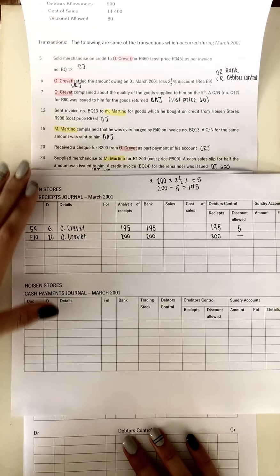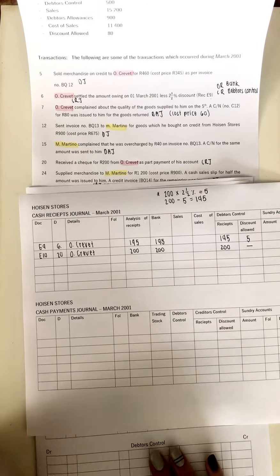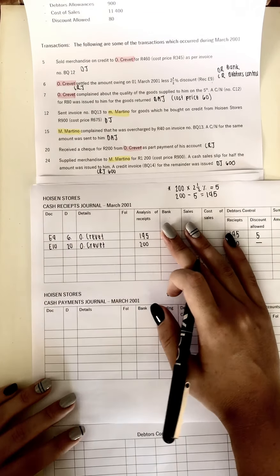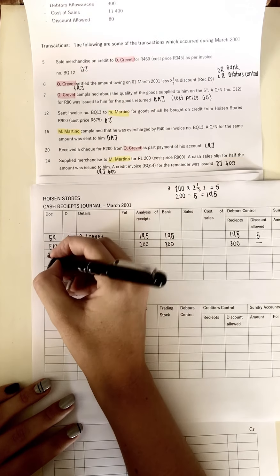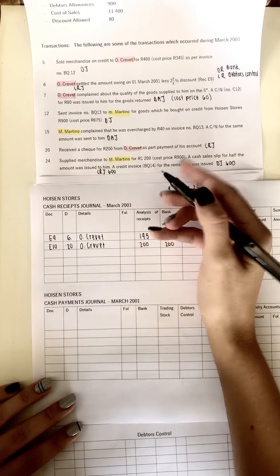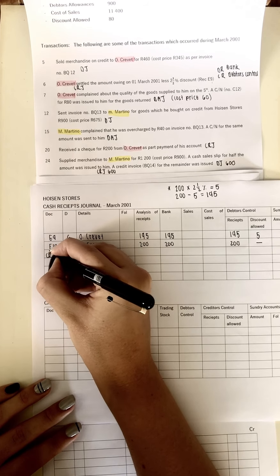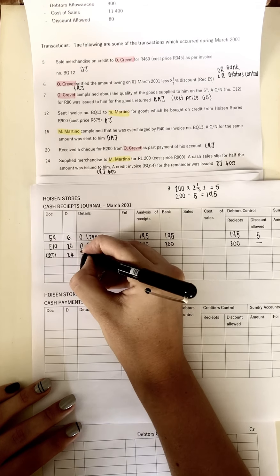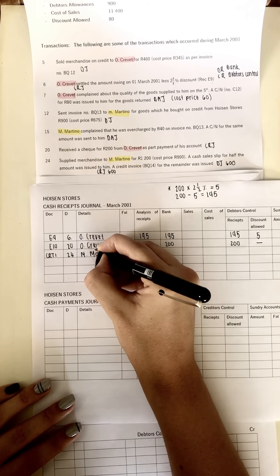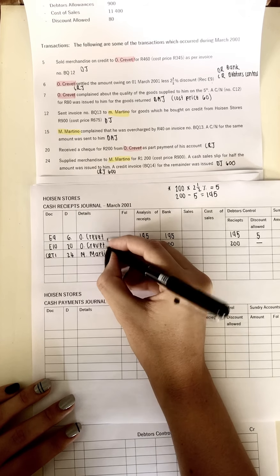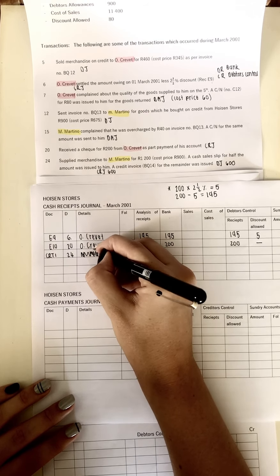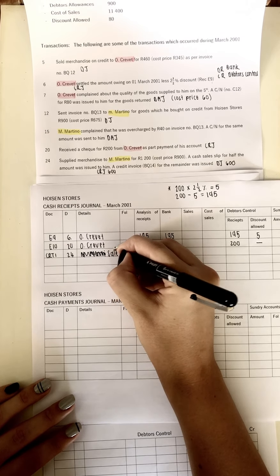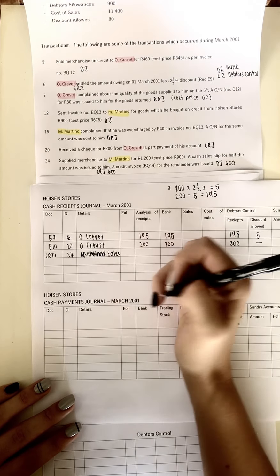Okay. Then the 24th is that double payment where you pay some of it cash and some of it credit. So let's do the cash first. In my CRJ, remember with your sales, if you're having cash sales, it's CRT, your document. So we can go CRT1, day 24, from M Martino, because we're selling it to him. Oh, wait, no. It's cash sales, so what is our details? It's sales. Okay, only when it's on credit do you say the debtor's name.